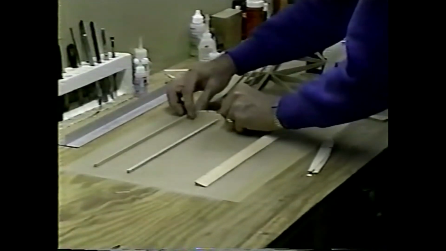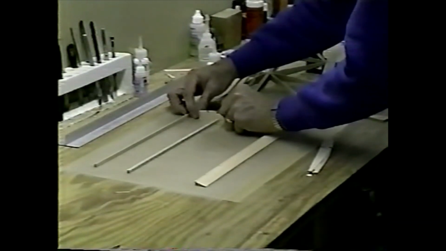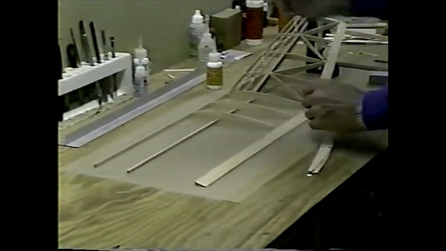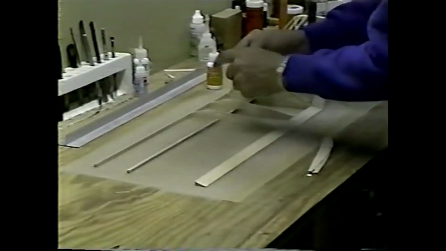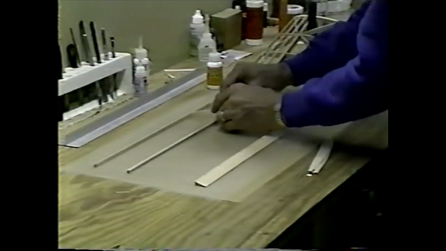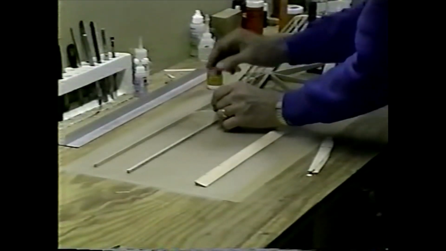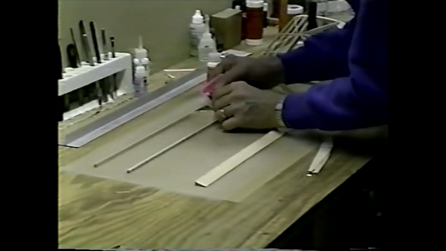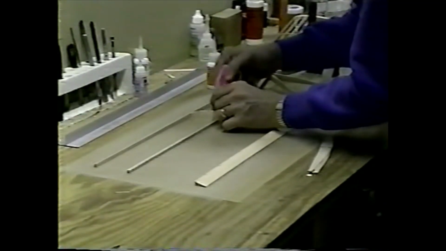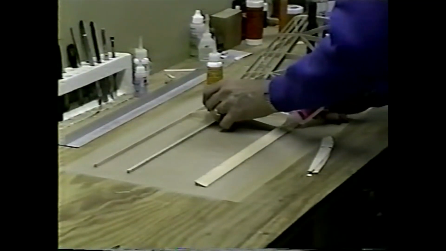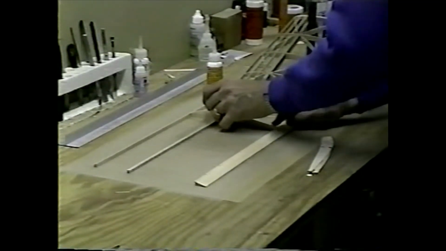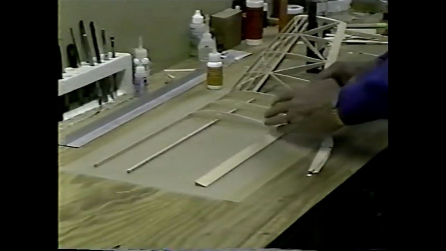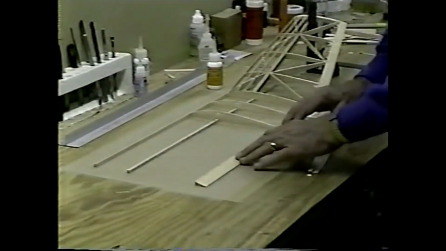Okay, that's a good fit. Now I'm gluing these in as I go. I'm using a little 90 degree triangle that I made out of a piece of plywood, just to make sure that the ribs are vertical. And a little touch of thin CA on the spar and on the trailing edge. And that rib is in place. I'll go on and put in the rest of the ribs.